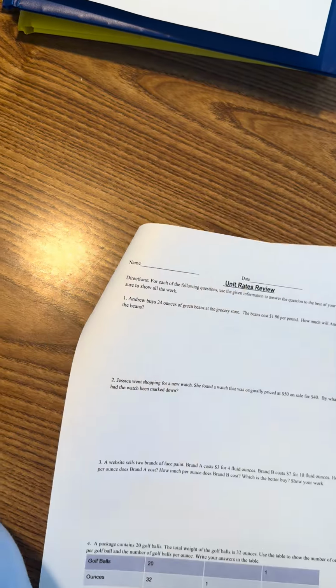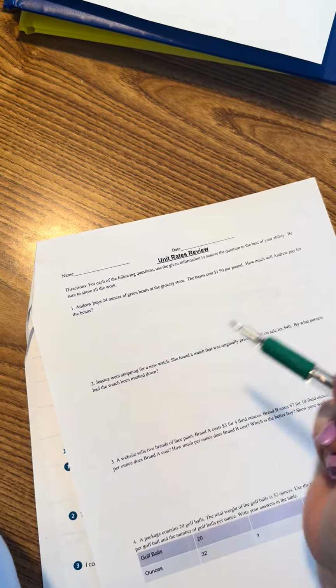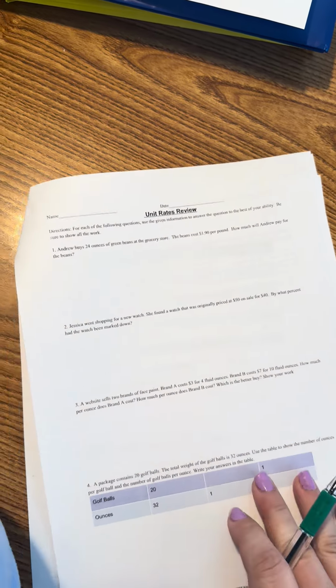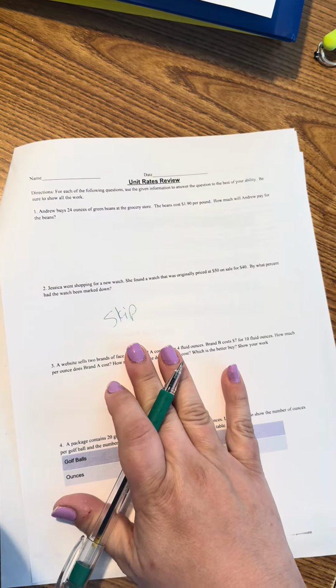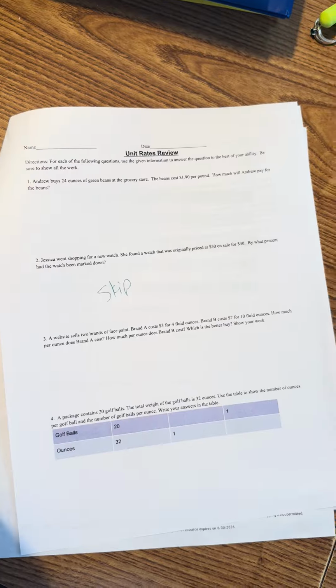As I was writing the other answer key, I noticed that I missed a question to eliminate, so please skip number 2. You do not have to do that one. You can if you want, but you do not have to.